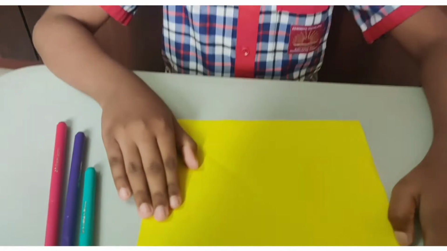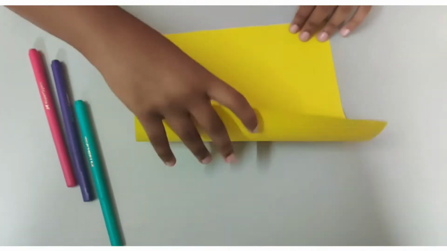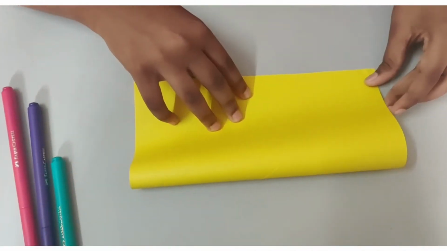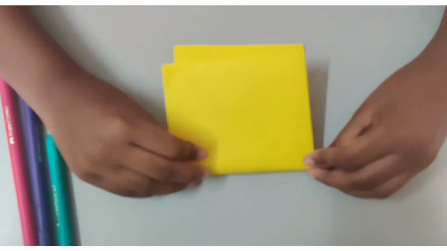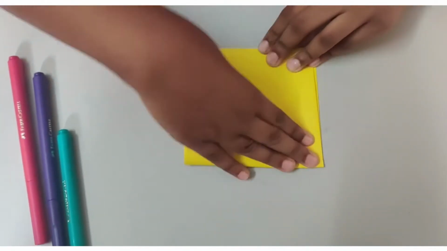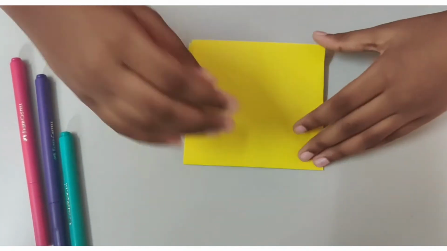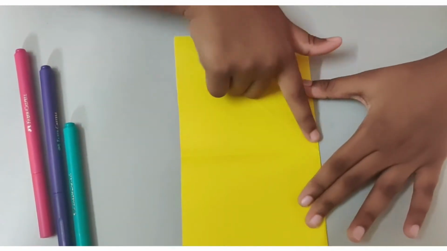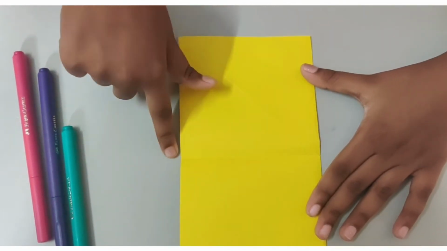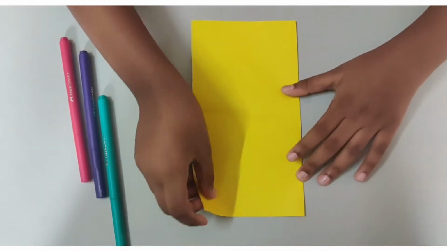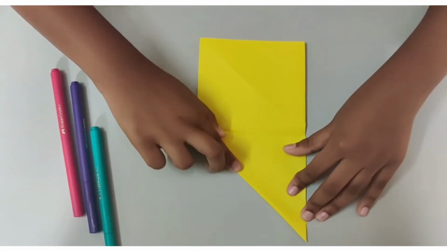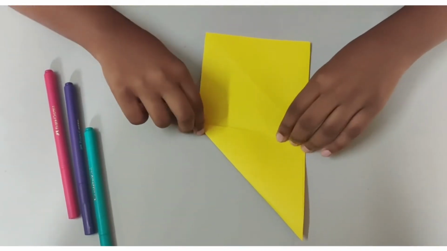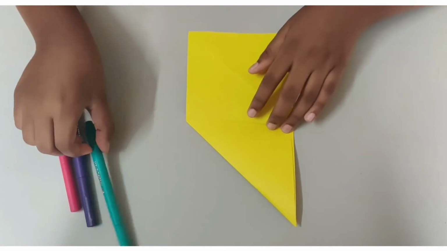Our next activity is angles by folding paper. Let's fold this paper into half. Now let's fold it once more and press it. Now open it and we have a line here in the middle. Take one corner and place it here. Now let's mark all the angles in different colors.